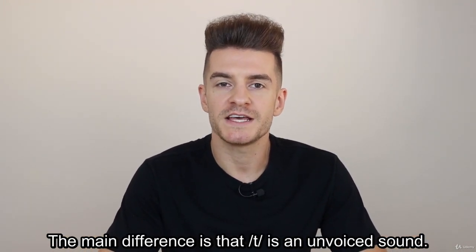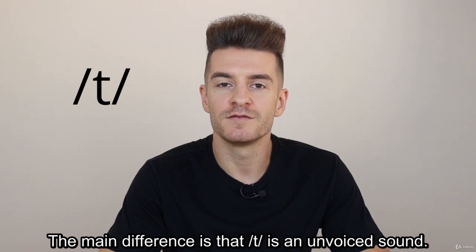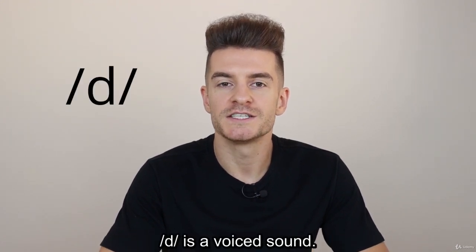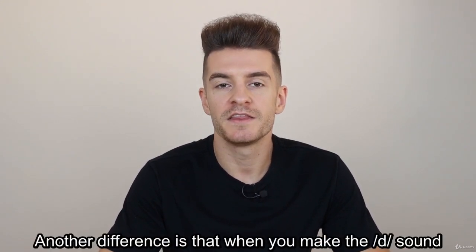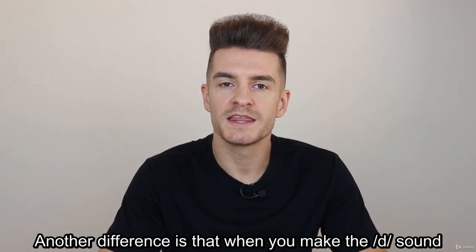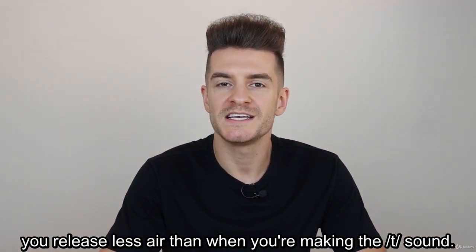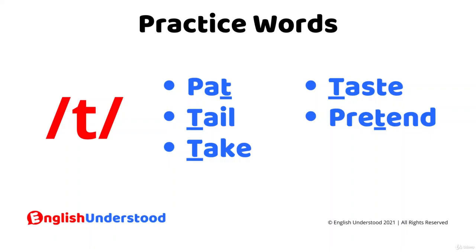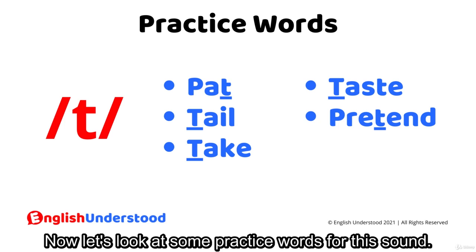So what is the difference between these two sounds? The main difference is that t is an unvoiced sound. D is a voiced sound. Another difference is that when you make the d sound, you release less air than when you're making the t sound.